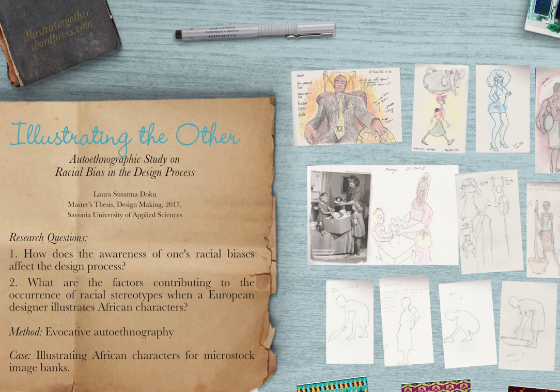Autoethnographic method is used to gain deeper understanding on the role of racial bias in the design process on a micro level. The autoethnographic narrative follows how the project evolves from an attempt to provide variety to illustrations of West African characters in microstock image banks to a personal sense-making quest of a Ghanaian cultural practice which involves children as domestic laborers. The focus of the narrative is on identifying racial stereotypes and personal racial biases behind the stereotypes.